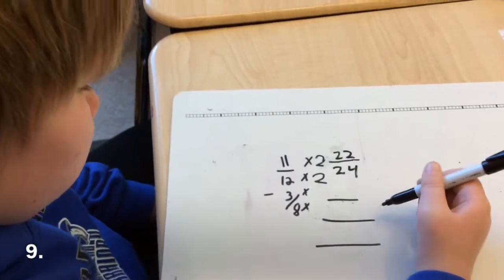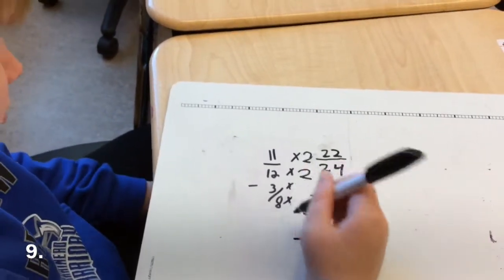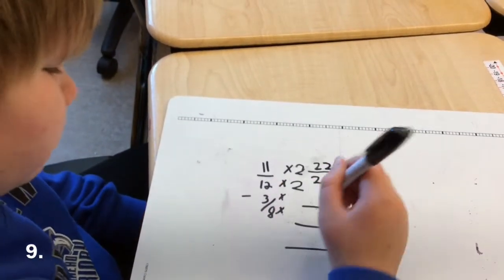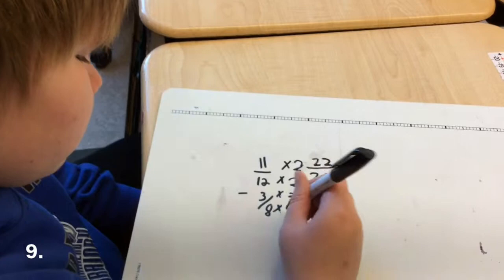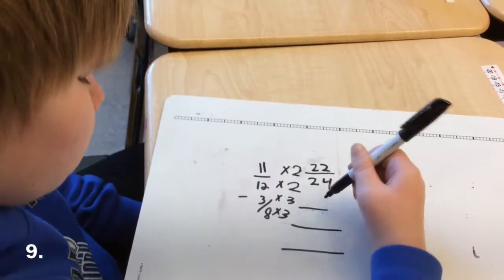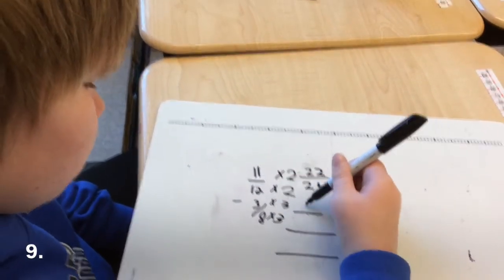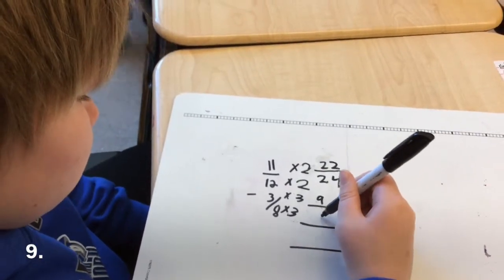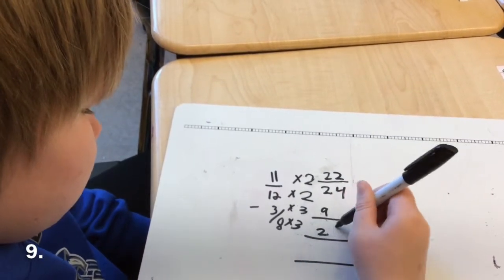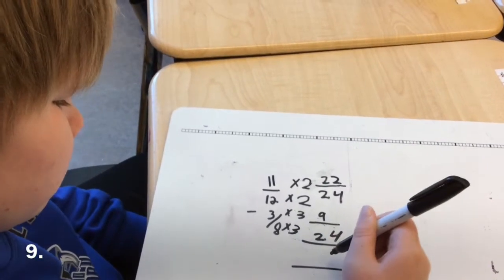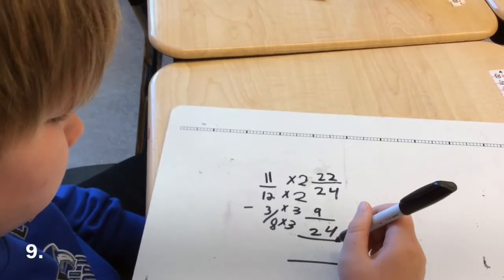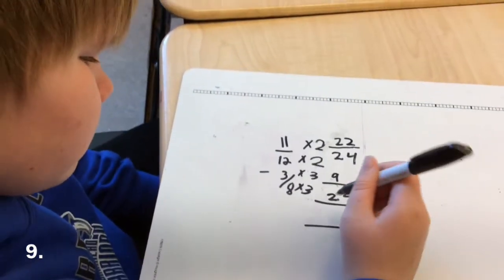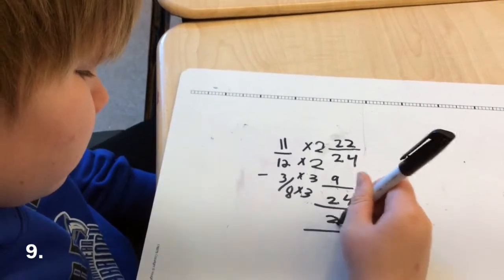And then now we have to do the bottom problem, and what we can do for that is times it by 3. And then 3 times 3 is 9. And then 8 times 3 is 24. Then you have to do 22/24 minus 9/24 equals 13/24.